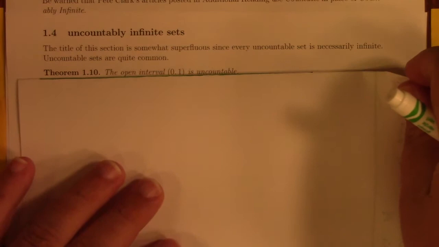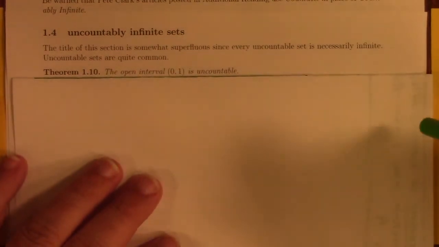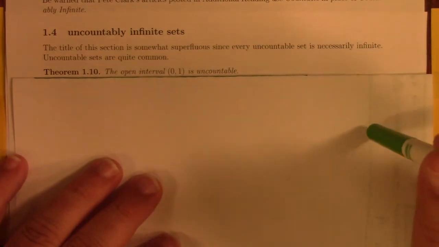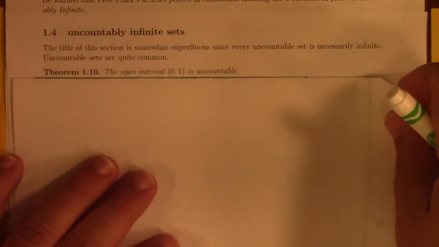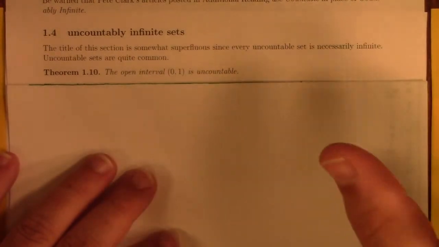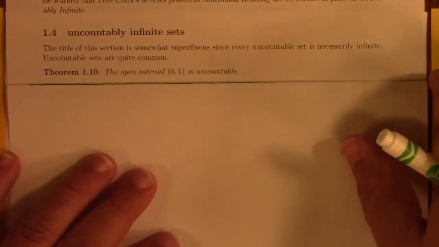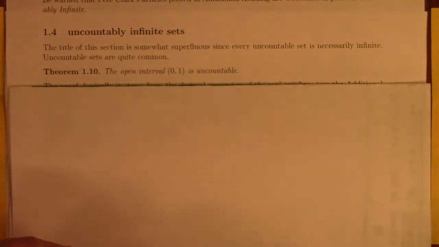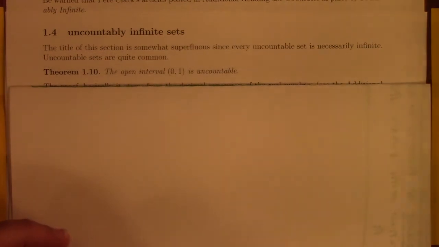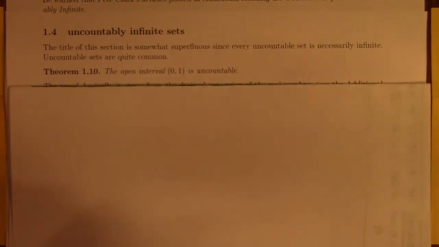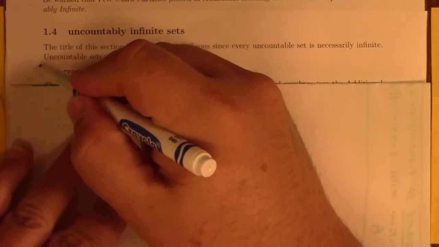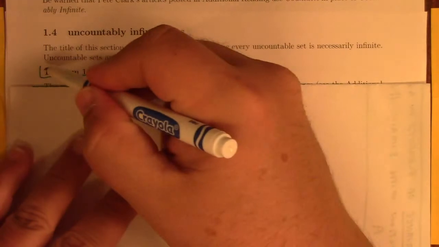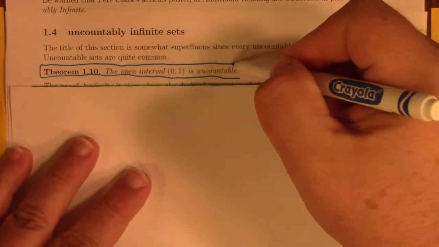Now, what can we say about these uncountable sets? I've titled my next section Uncountably Infinite, which is a little bit redundant because every uncountable set is necessarily infinite. A countable set may or may not be finite, but an uncountable set is definitely not finite. And one of the theorems that you can prove, and I don't think this is a particularly easy theorem to prove, but it is a theorem you could prove: the open interval from 0 to 1 is uncountable.